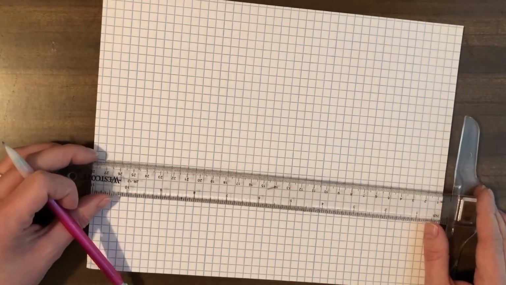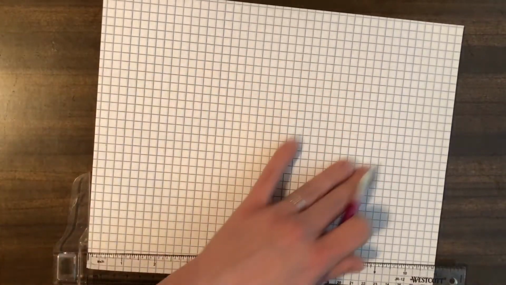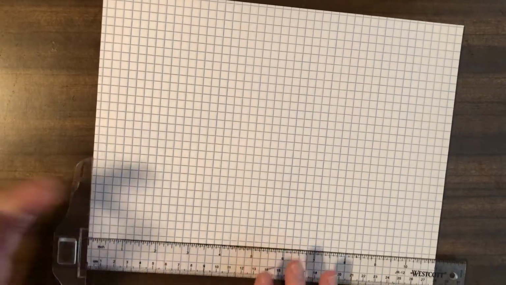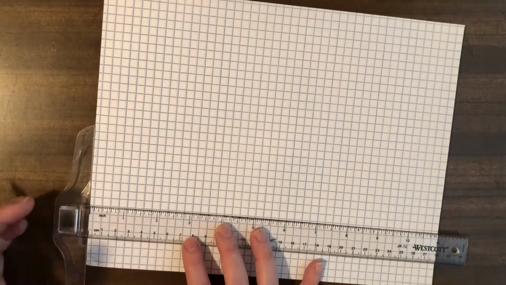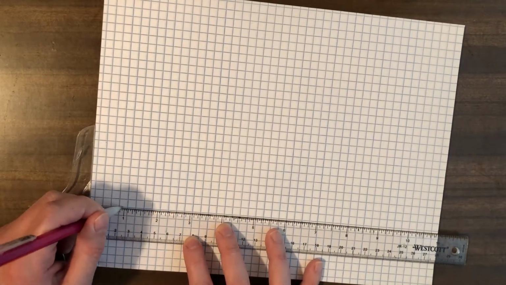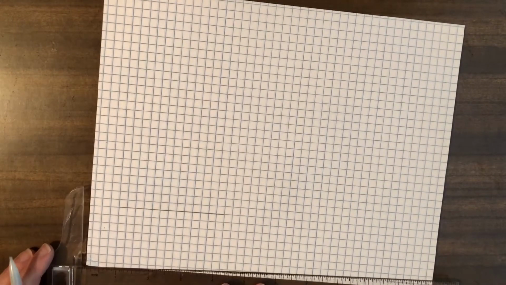Rulers are really good for drawing straight lines. If you have graph paper, those lines are really easy to create because they're already on the paper. If you don't, that's fine. Just use your ruler. And remember, walls don't always have to be straight. A lot of times they are, but not always.